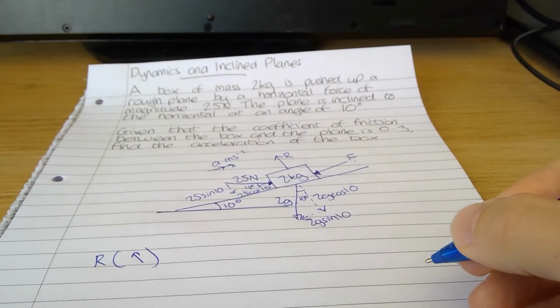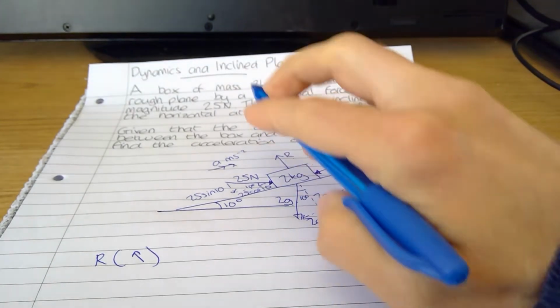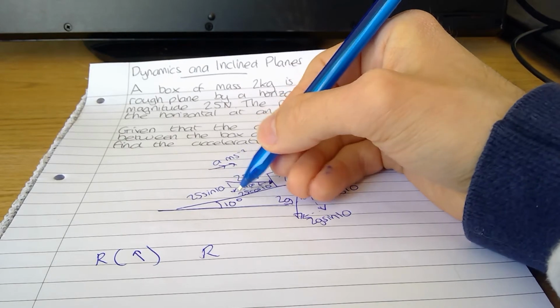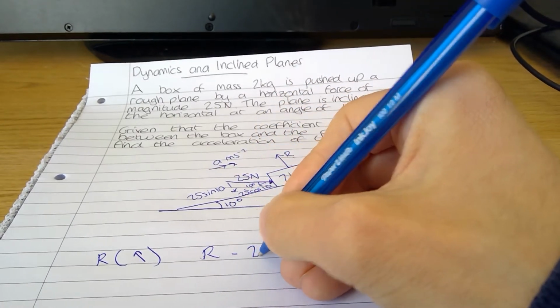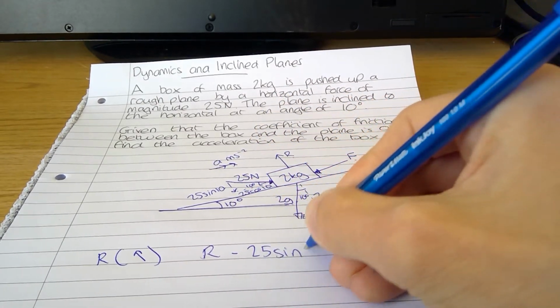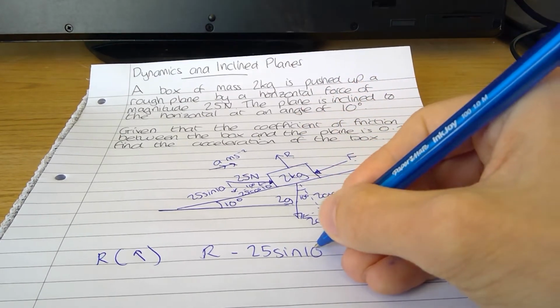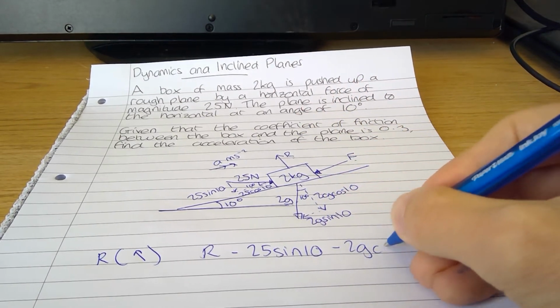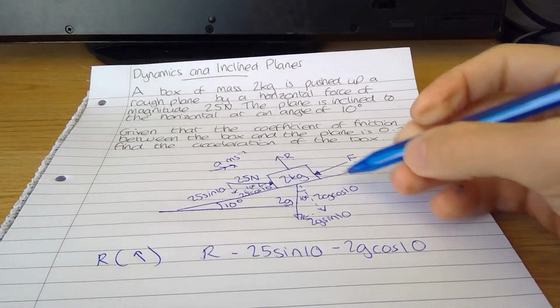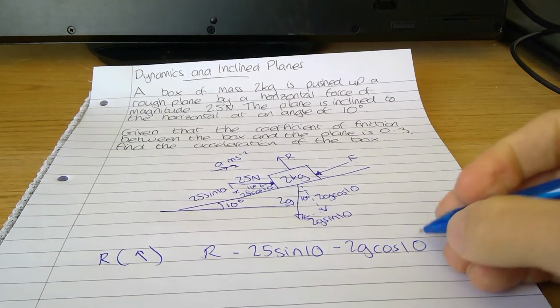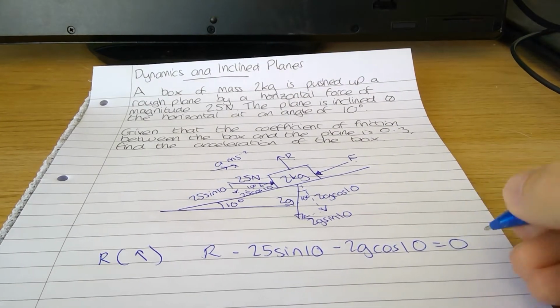So if I resolve perpendicular to the plane, I've got going upwards from the plane R. The 25 sin 10 is pushing down into the plane, so it's going to be take 25 sin 10. And then we've also got 2g cos 10 pushing into the plane, so take 2g cos 10. Because it's not accelerating perpendicular to the plane, it's accelerating parallel to the plane, that's actually equal to 0.